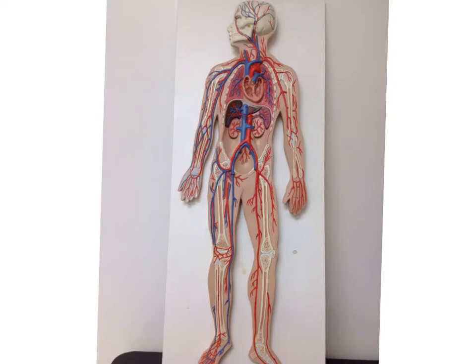If you have a model, and that model in this area right here has a purple blood vessel, then you would be seeing the hepatic portal. This does not show it, but we do have models where we have a purple blood vessel, and that would be the hepatic portal.